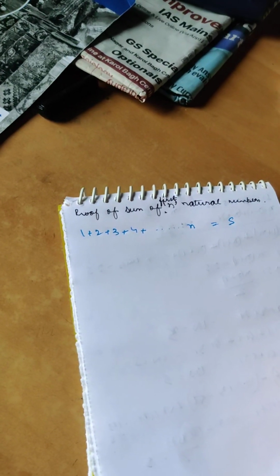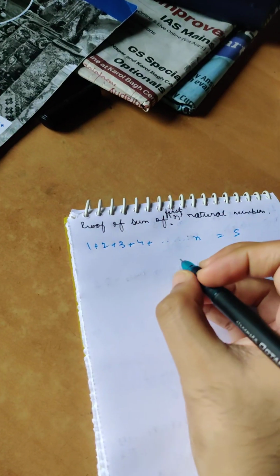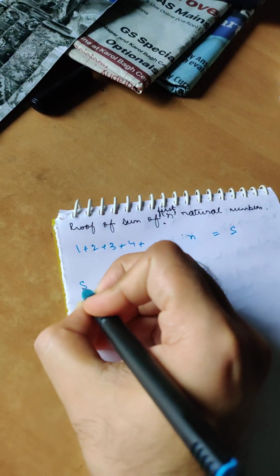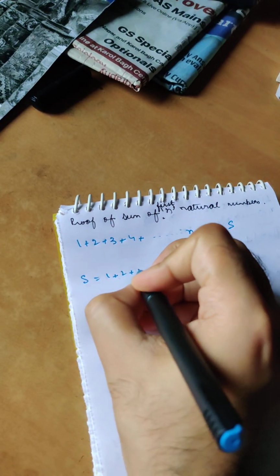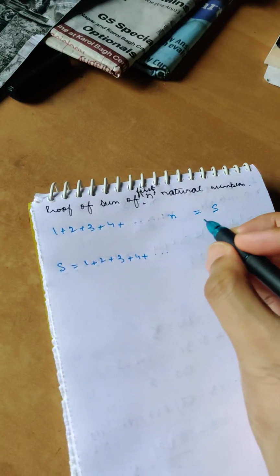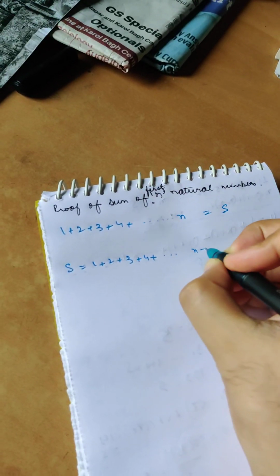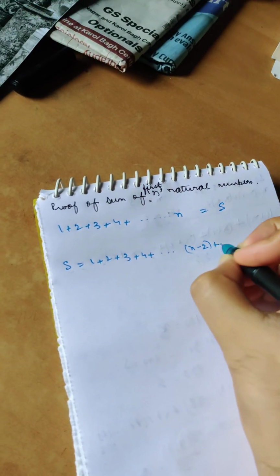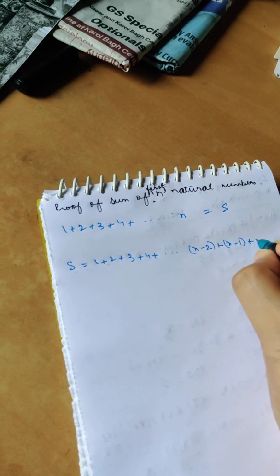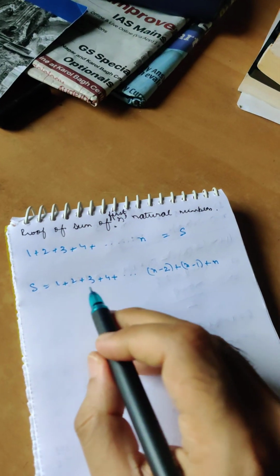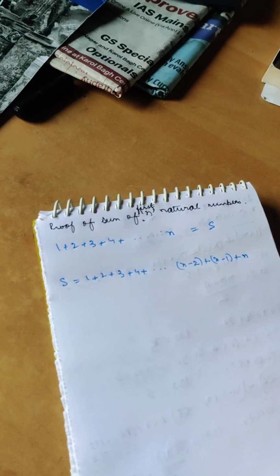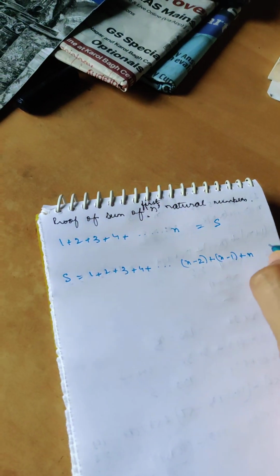Okay. Now, so what is S here? S is 1 plus 2 plus 3 plus 4, and notice carefully that as we reach towards the end we'll have numbers like n minus 2, plus n minus 1, and then we'll have the last natural number of this series, which is n. Okay, so S is this series. Now let this be equation 1.